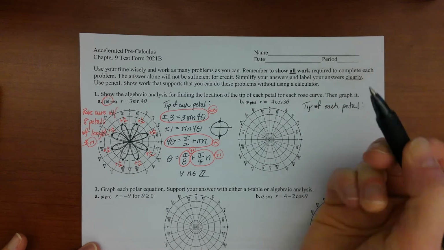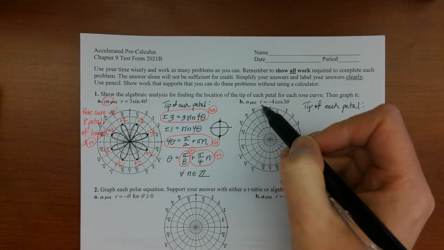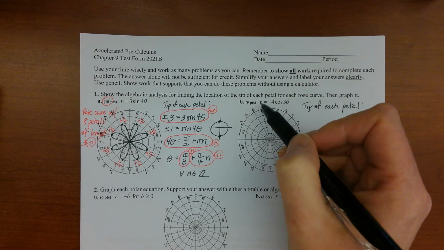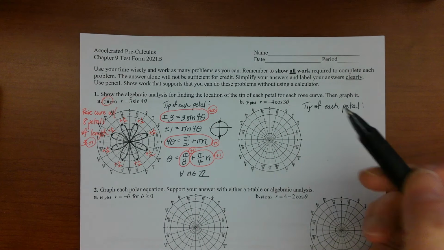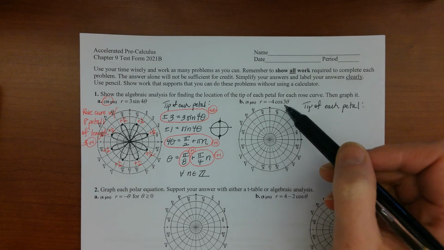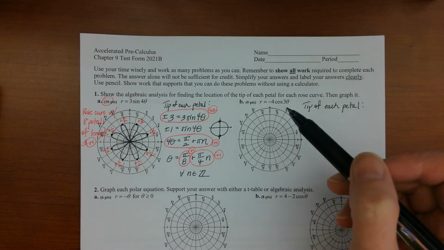One way, which is my preference, would be to set r equal to 4. And then the other way would be to set r equal to negative 4. One or the other, not both. Okay? Now, whatever you set r equal to, when you're done and you solve for theta, you have to realize that you have to pay attention to what you asked for.